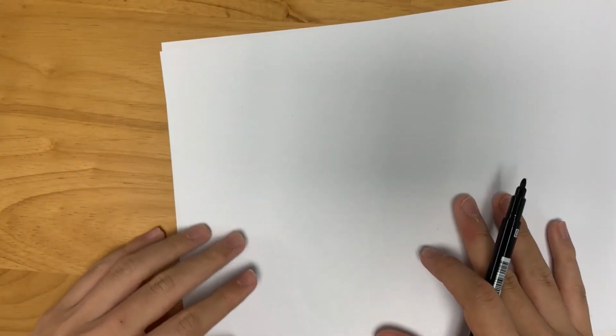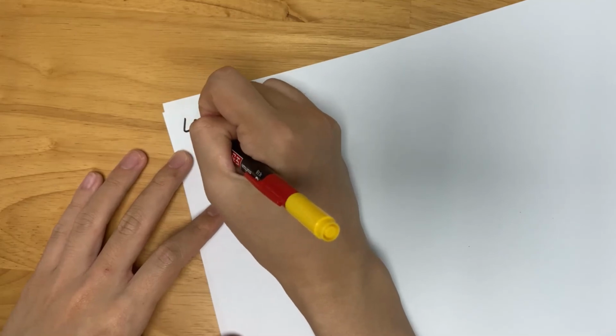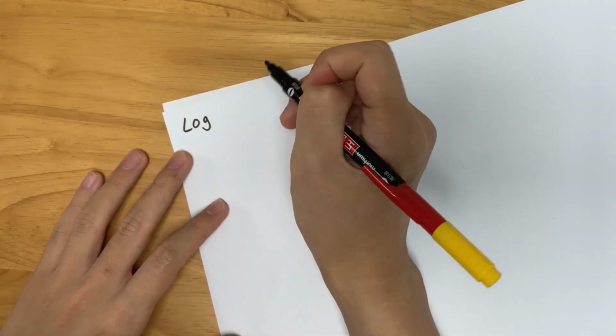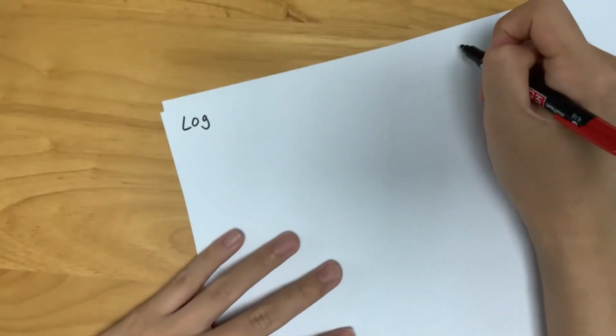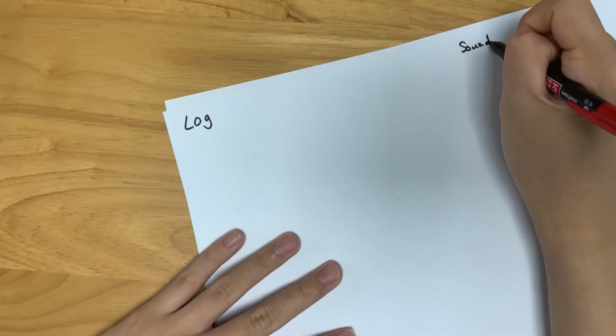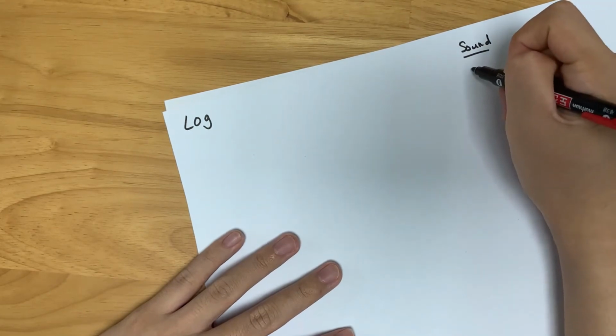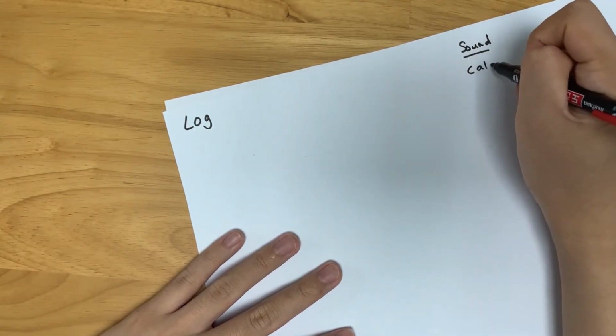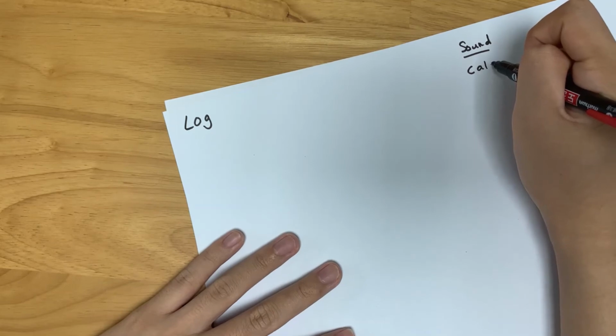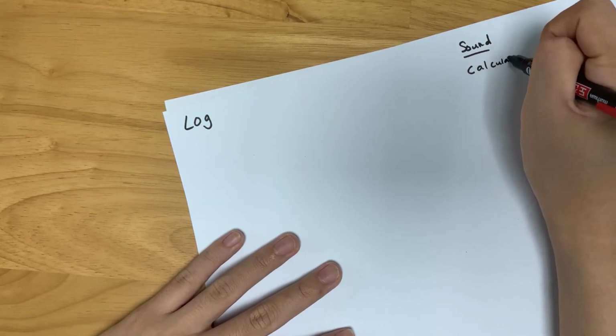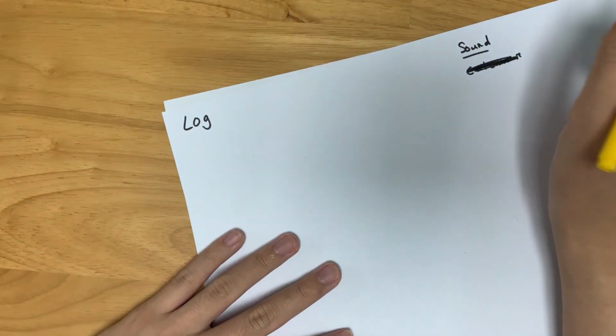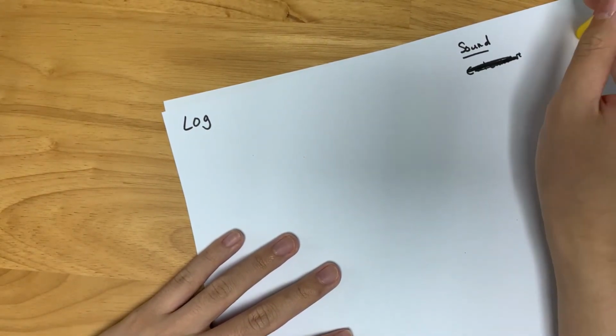And lastly, I think log is something that is taught in algebra, so I'll just go really quick. It's not super important, but you use log such as in sound, and when you do calculations with exponents.